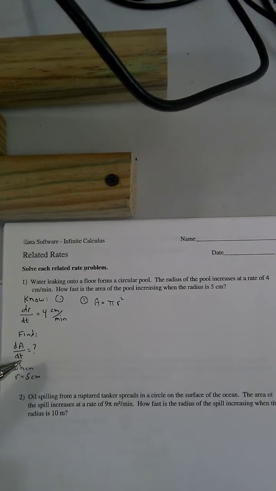Now when you're asked to find a rate, there's going to be a moment in time that you're looking at, and it's usually based upon the measurement of some quantity. Like in this case, you want to know how fast the area is changing the moment when the radius of this circle is 5.